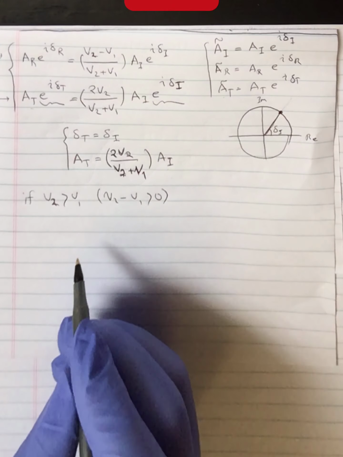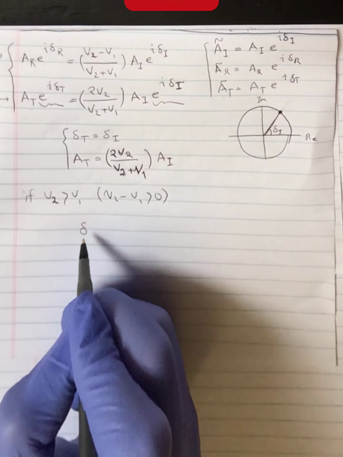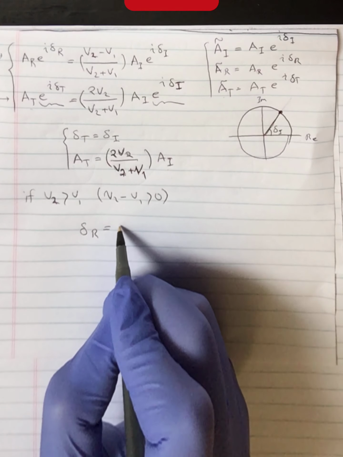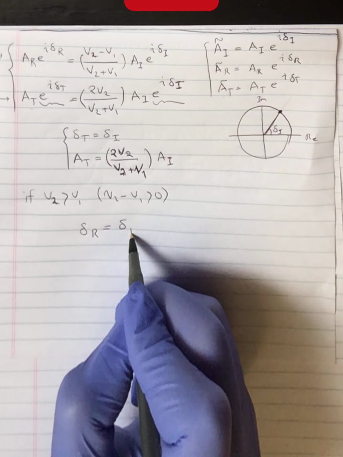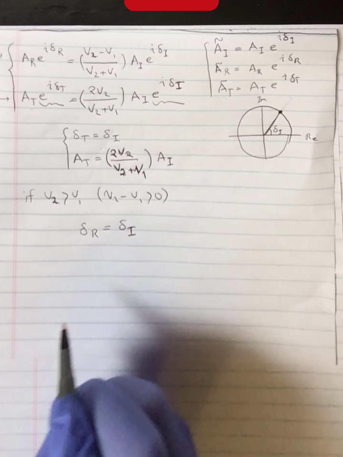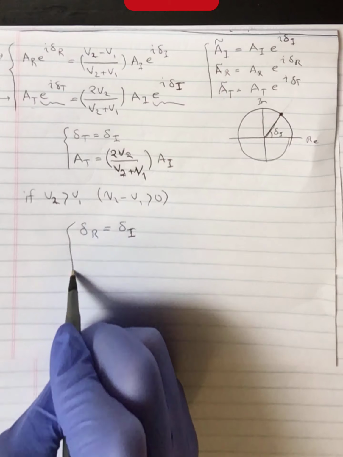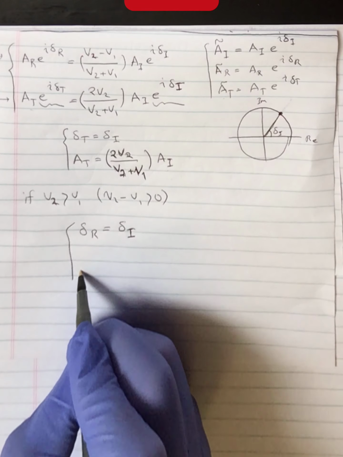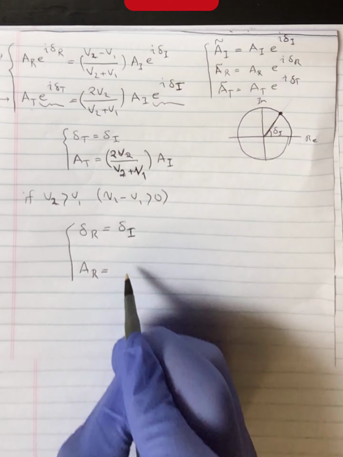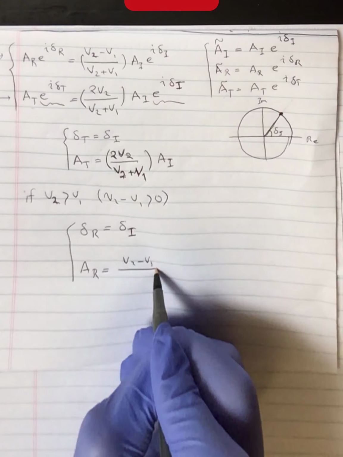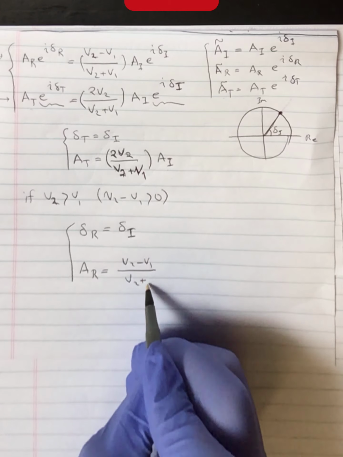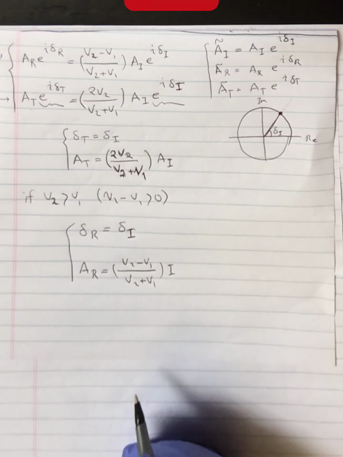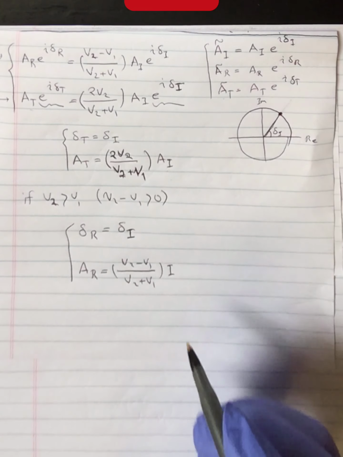In that case, delta R, the reflected wave constant, becomes equal to the wave constant of the incident wave, delta I. And the reflected wave amplitude AR is V2 minus V1 over V2 plus V1 times the incident wave amplitude.